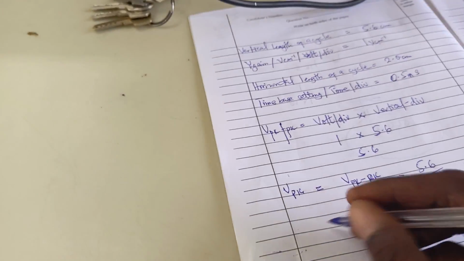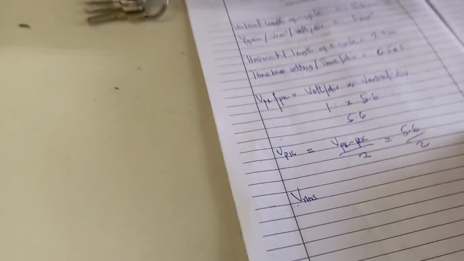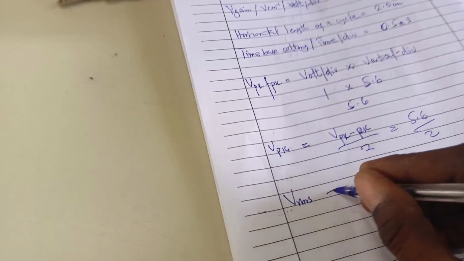Then we find VRMS, the root mean squared voltage.